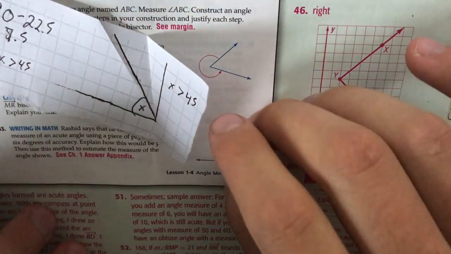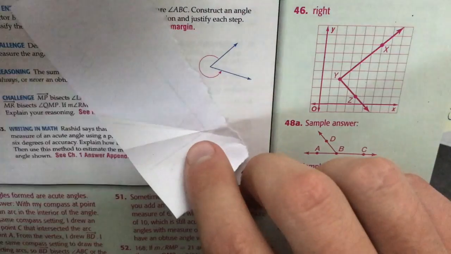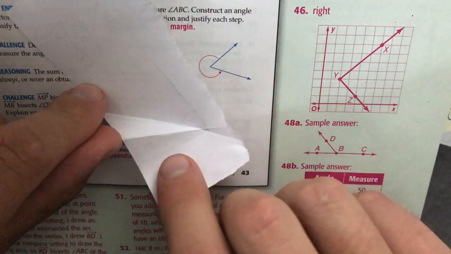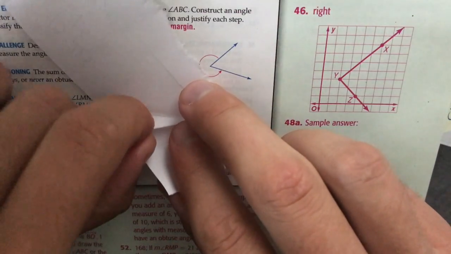So now from there, let's try to match up those two. The bigger the piece of paper, the easier this is going to get. If I take those two folds and try to match the lines together, hope you can see this pretty well. I'm going to push that down so that my folds are matching.